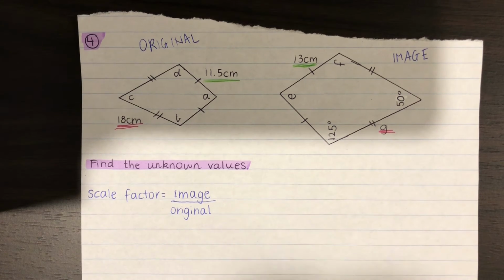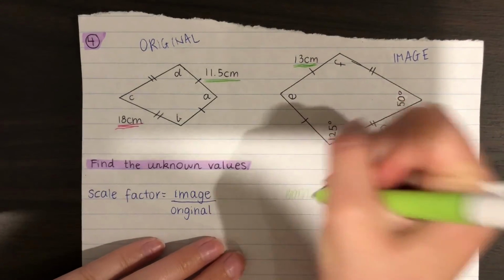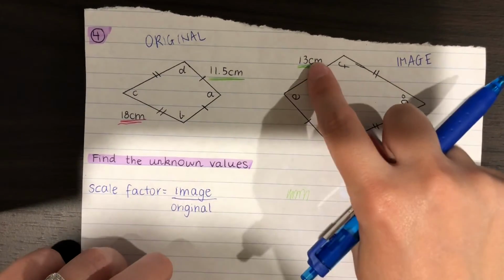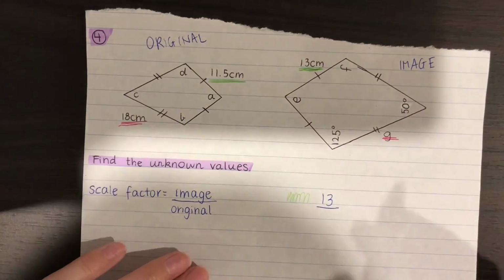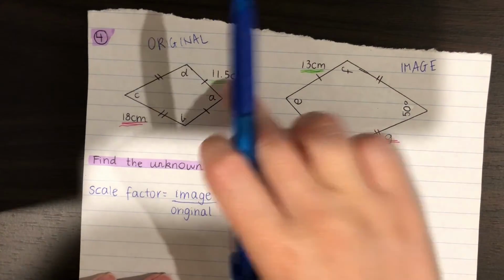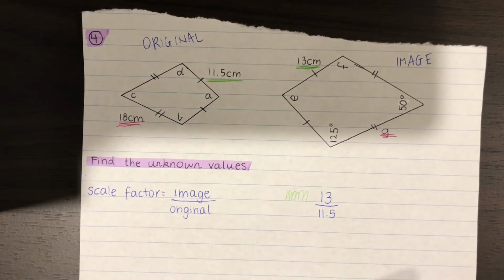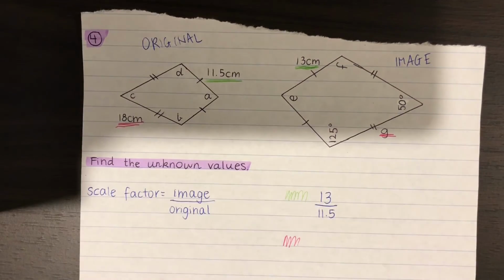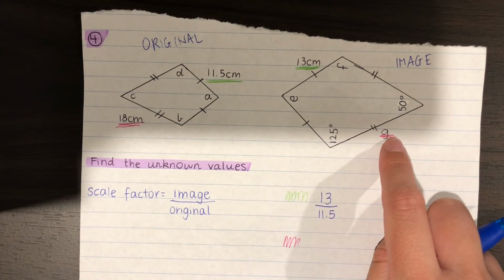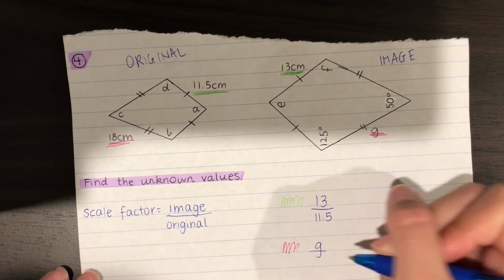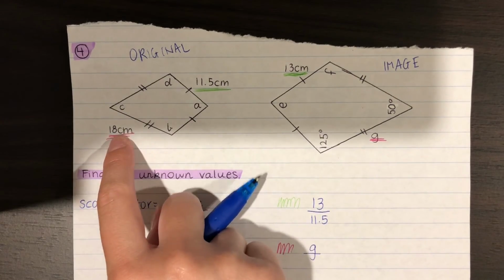Okay, so let's do our working out. Start with green. Image for green is 13 over original green, 11.5. And then we have pink. And for pink, we have image G over original 18.